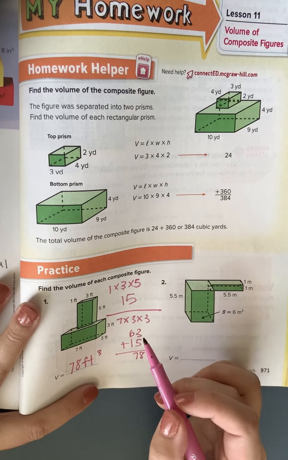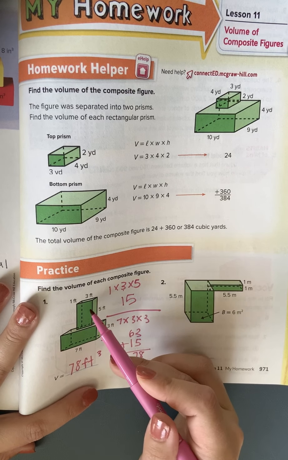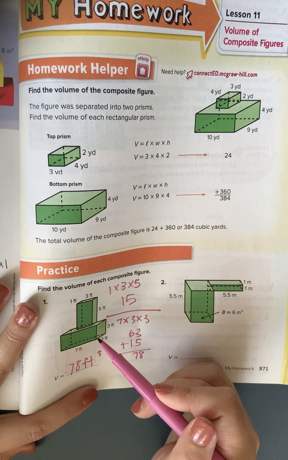So that one was great because it was super easy. So again, we have our top prism, our bottom prism, just like they did up here. And then we found the volume of each and added them together. All right, we'll go ahead and do this one over here. We have some multiplying of decimals, so that'll be interesting. So we have this figure to the right here, and then we have this huge one.